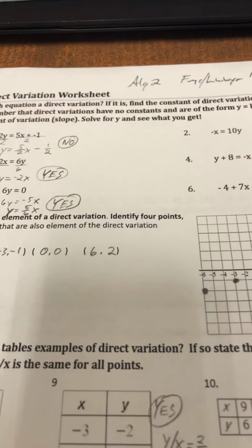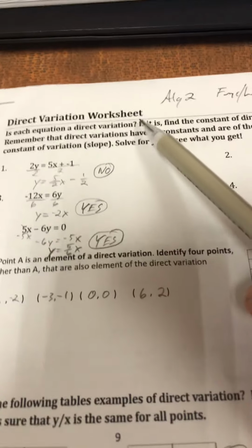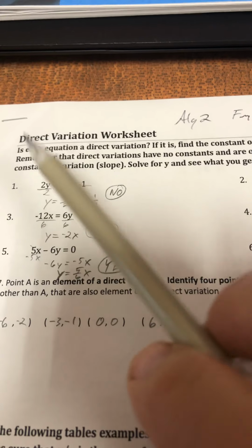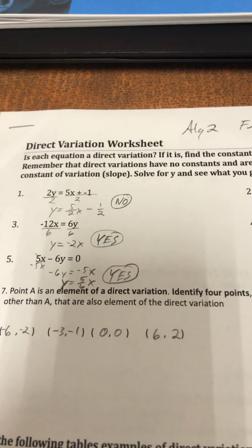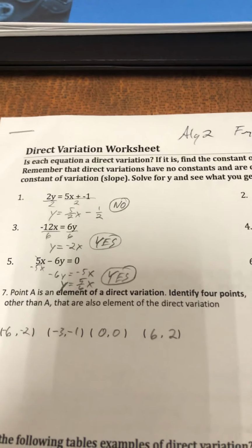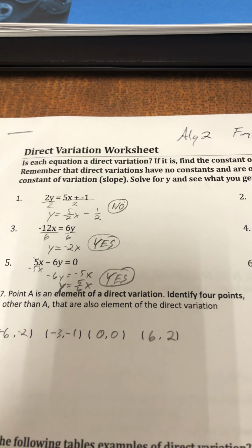Hello, Algebra 2 students. If you're looking at the direct variation worksheet, I have some help for you on the odd problems. Go ahead and do the even problems on your own and go ahead and make mistakes. We learn that way. Try them out. At least get these odd ones done.